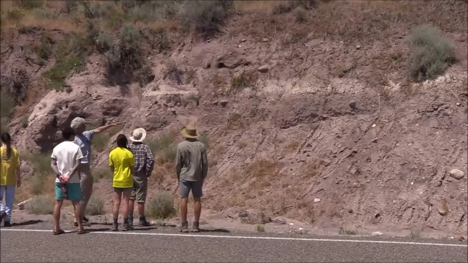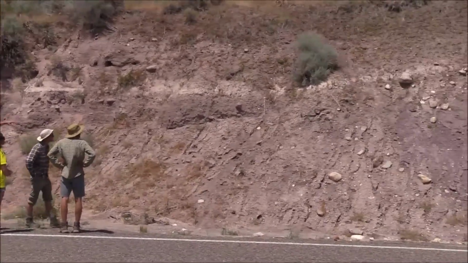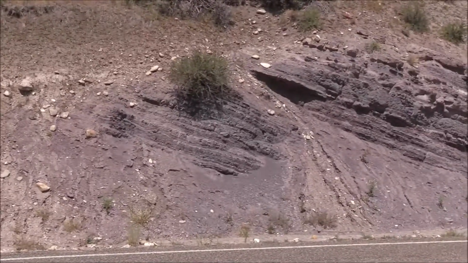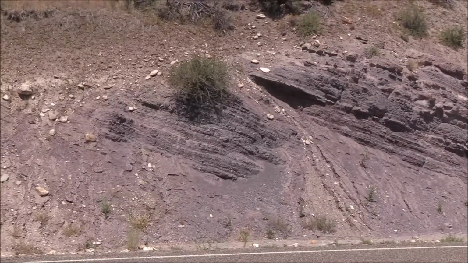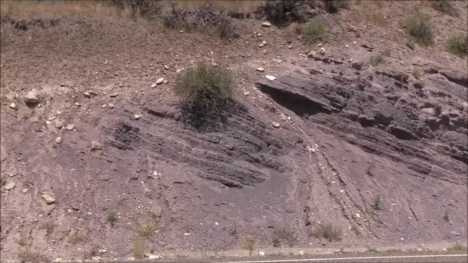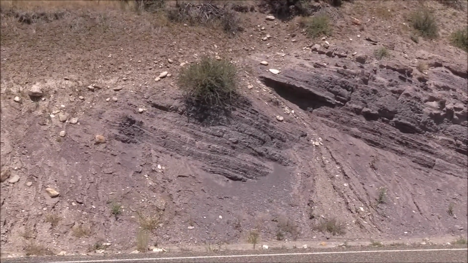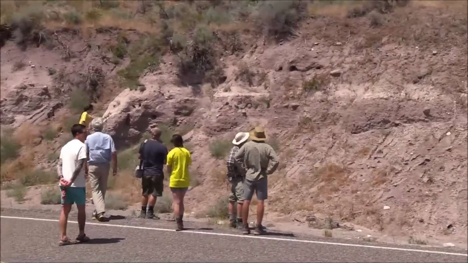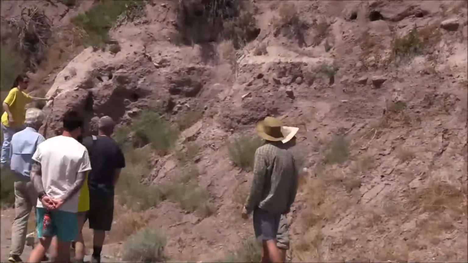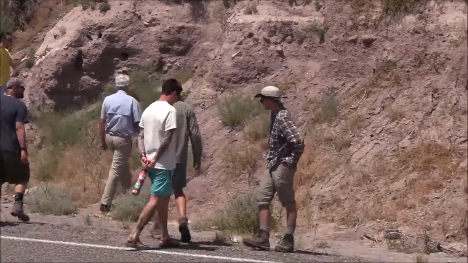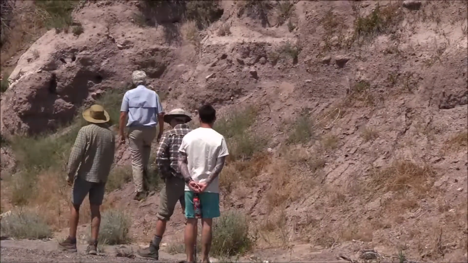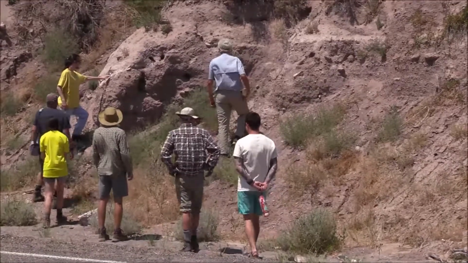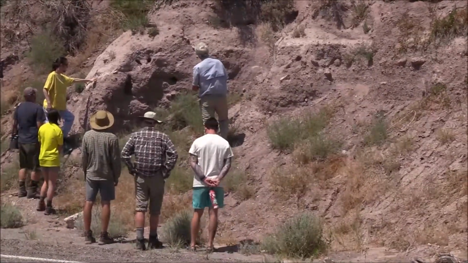So what would you call that contact where the white layer traces up over these harder, tilted sedimentary rocks? Unconformity? Yeah, an angular unconformity. Let's look at the sediment overlying that angular unconformity. What do you think that is, Axel? There's some really soft white stuff over here. Is that the ash again? No, it's even softer. My guess is it's more of the ash.